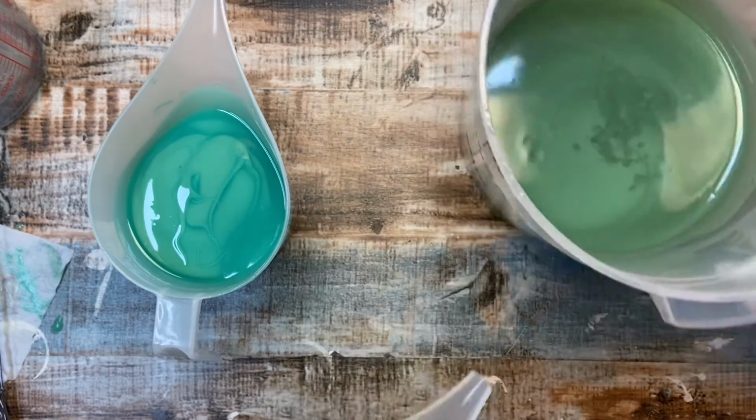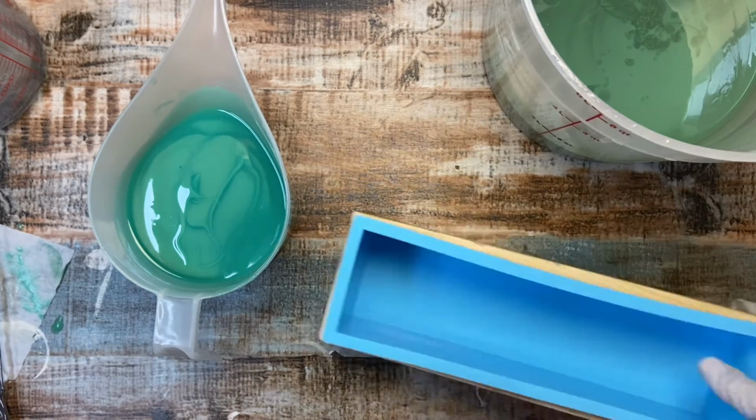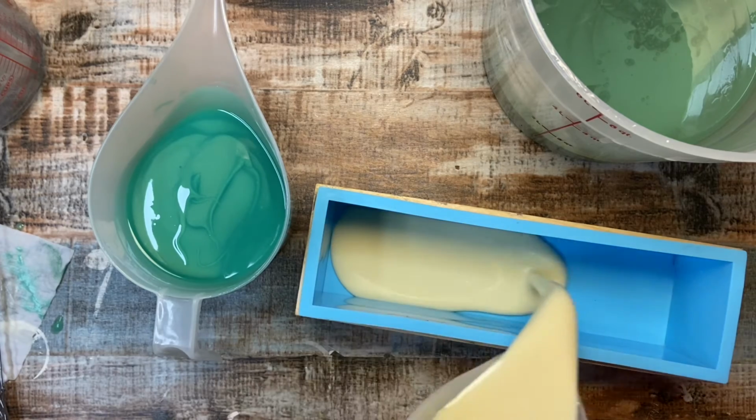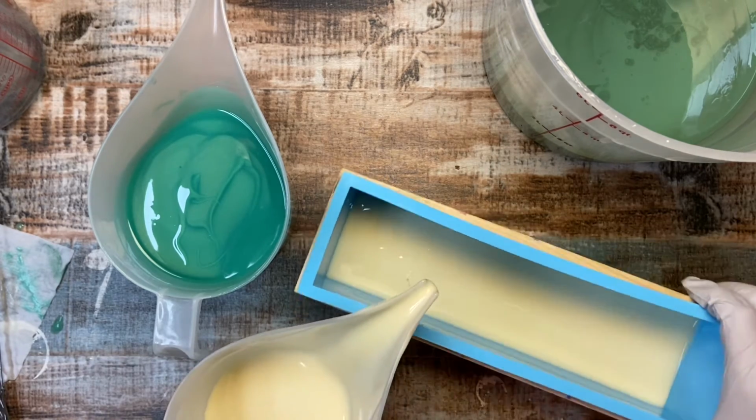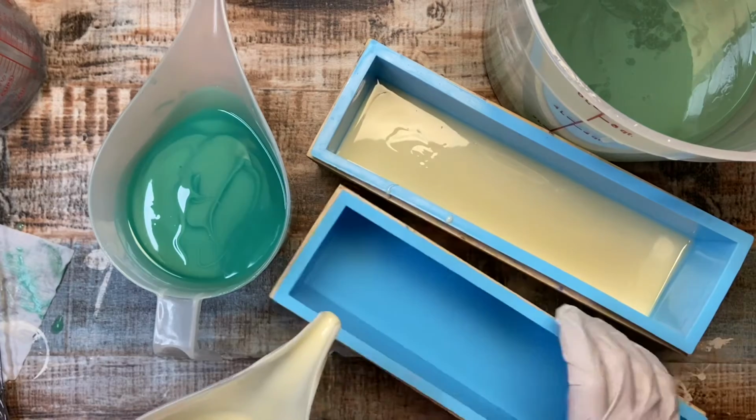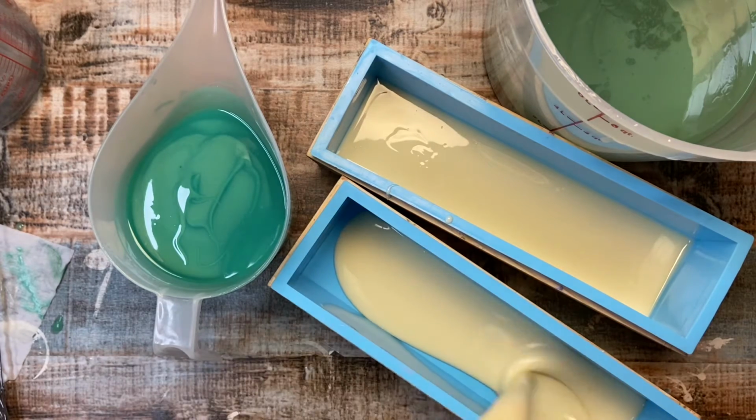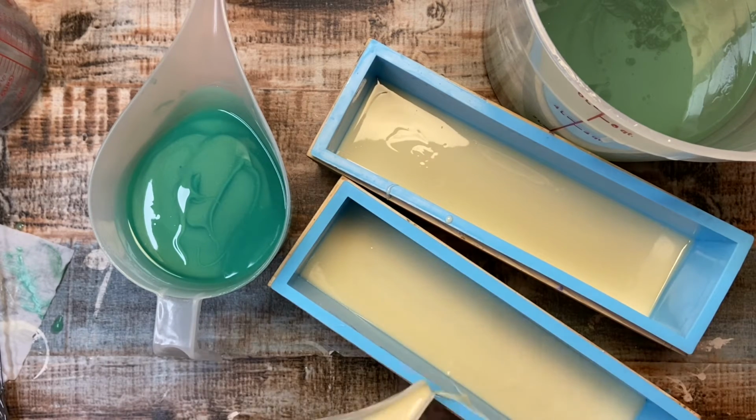Alright, well, we're going to pour these. I'm going to do a drop swirl.